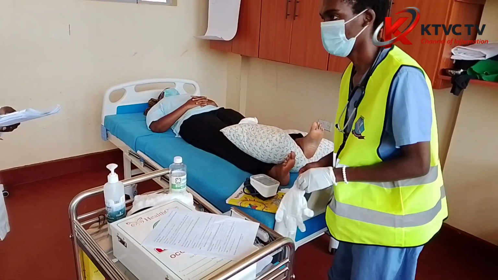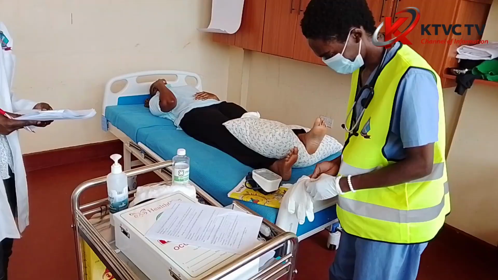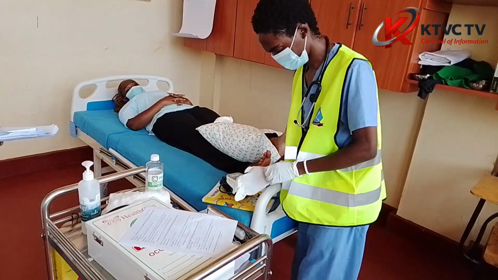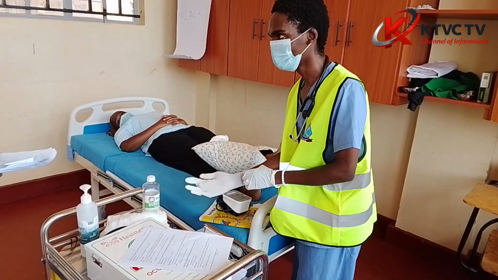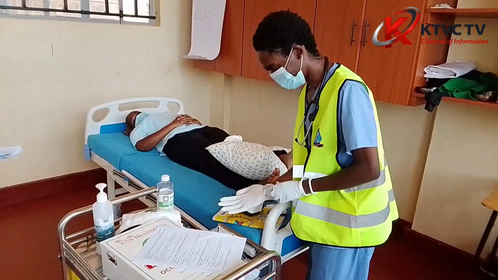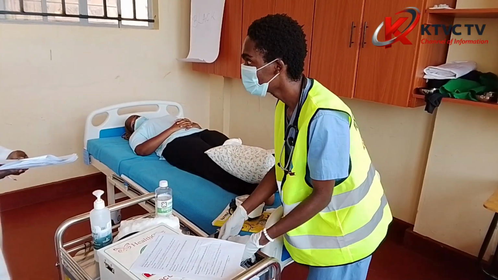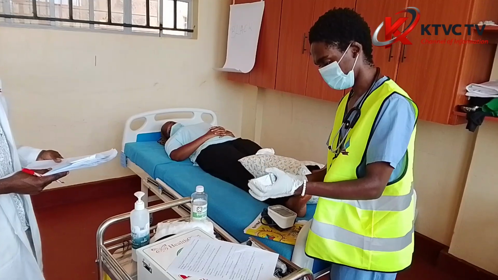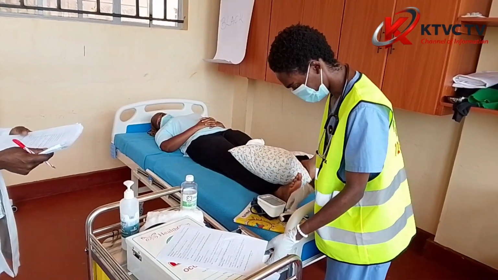We use the pulse oximeter. This one, as you can see it.